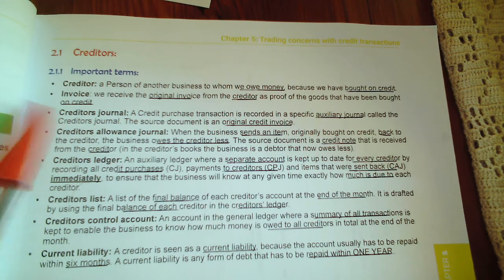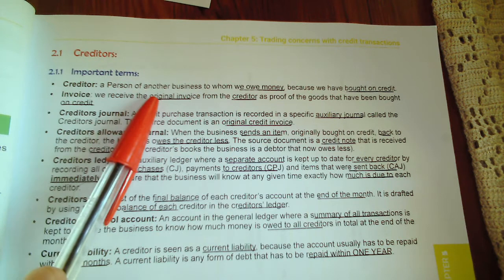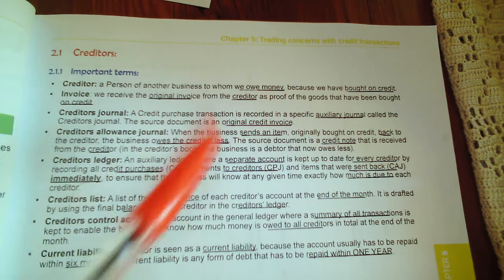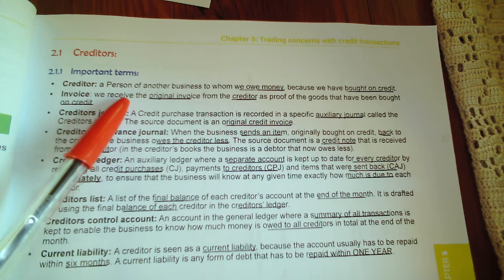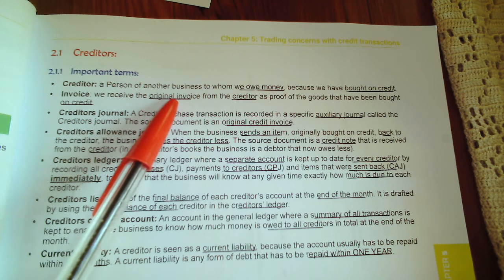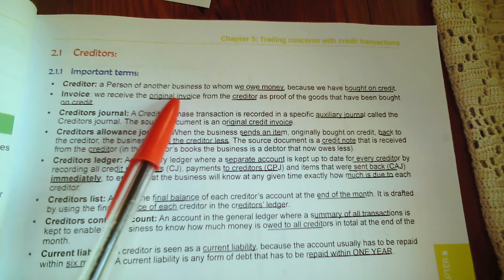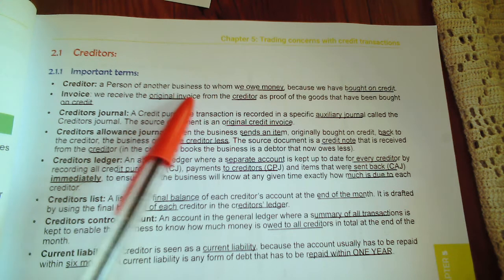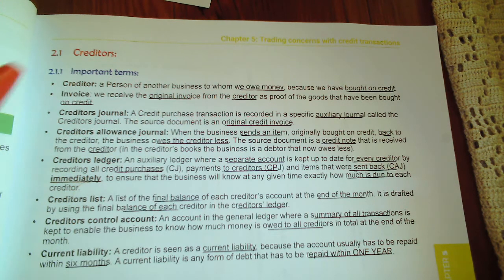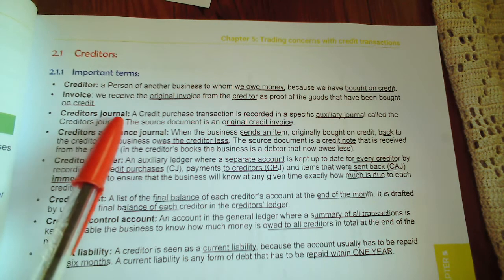Okay, so this creditor will issue an original invoice to us, and that is a proof that we use as a source document to write up all the transactions in our own books. So if we buy on credit, the supplier gives us an original invoice, which we use as a source document. Now there's a couple of journals here when we buy on credit.